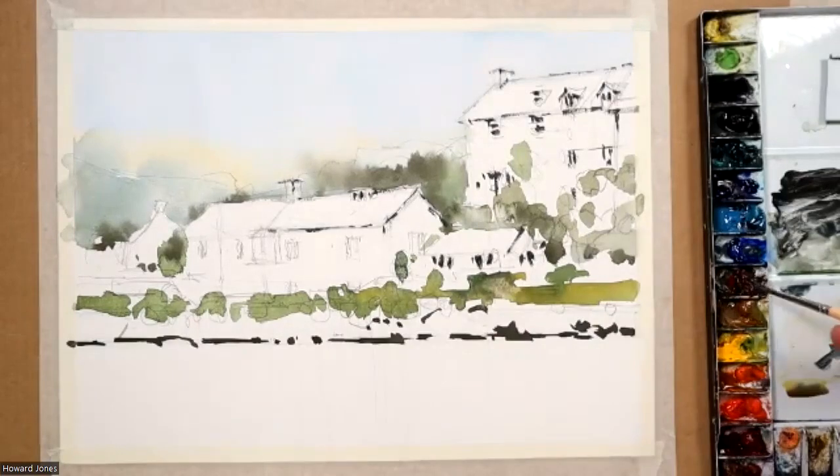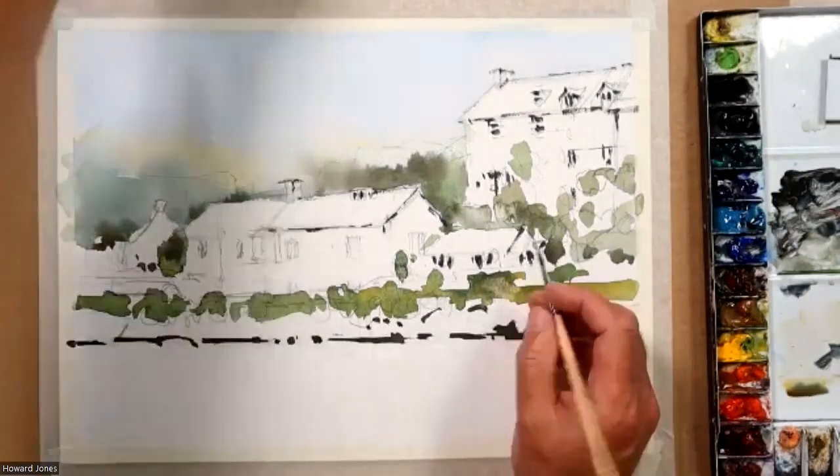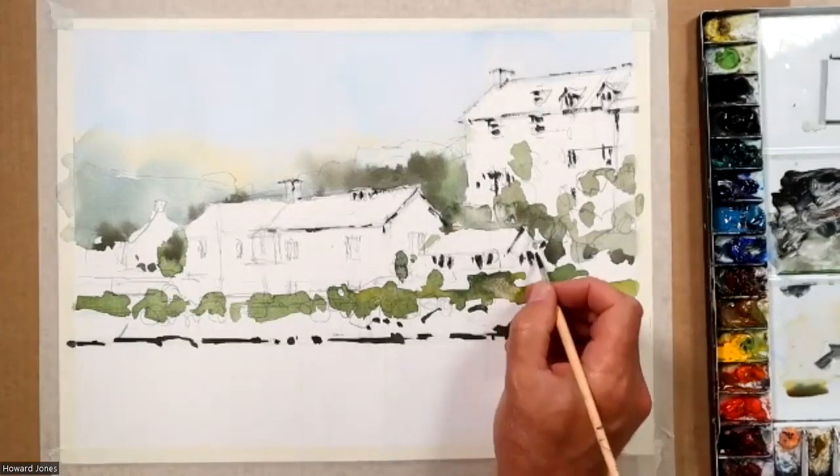A couple of weeks ago, you remember we were looking for similar shapes repeated throughout the design, throughout the painting. And that's sort of what I'm doing now. I don't think those two marks there are windows, but they look the same as window shapes. So just keep repeating it.